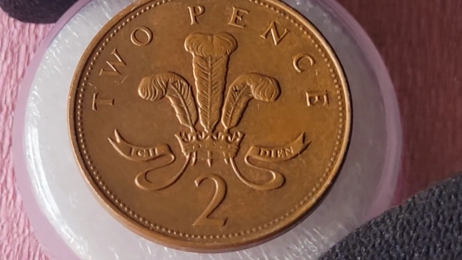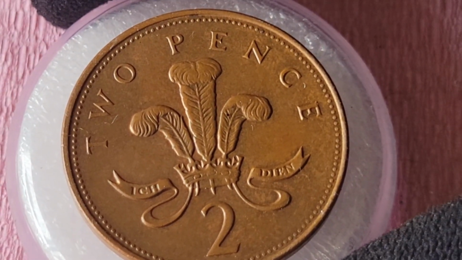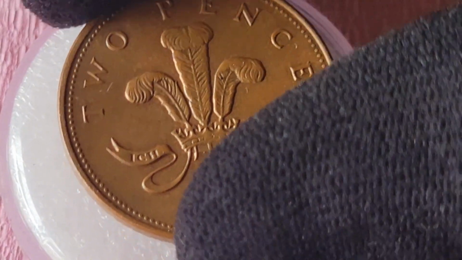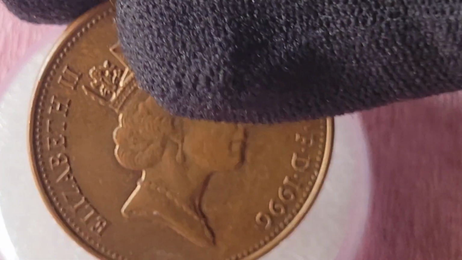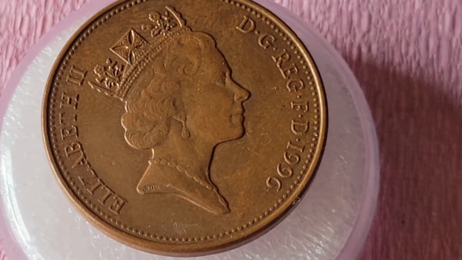1. Historical background of the UK 2p coin. The 2p coin is a staple of British currency, first introduced as part of the decimalisation process in 1971. This transition from the old currency system to decimal currency was one of the most significant changes in the history of British money, simplifying transactions and modernising the nation's coinage.